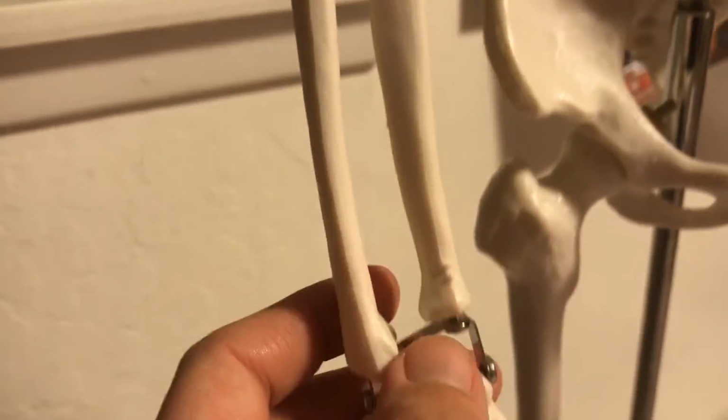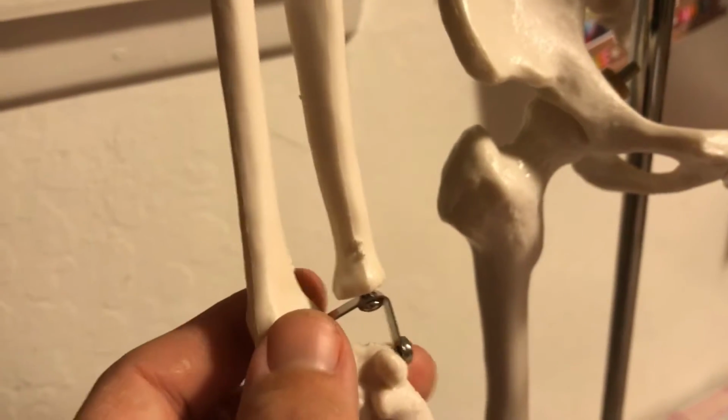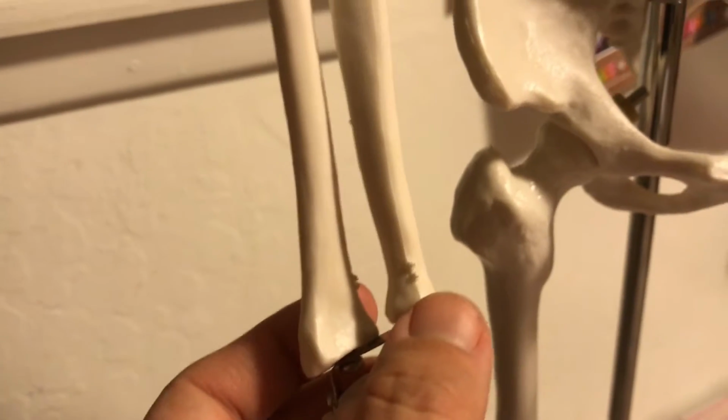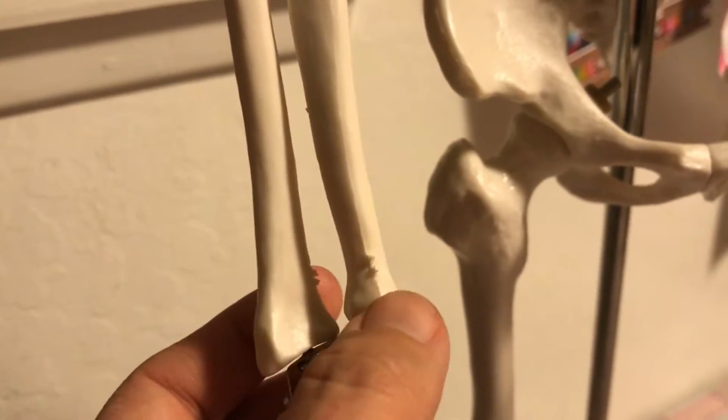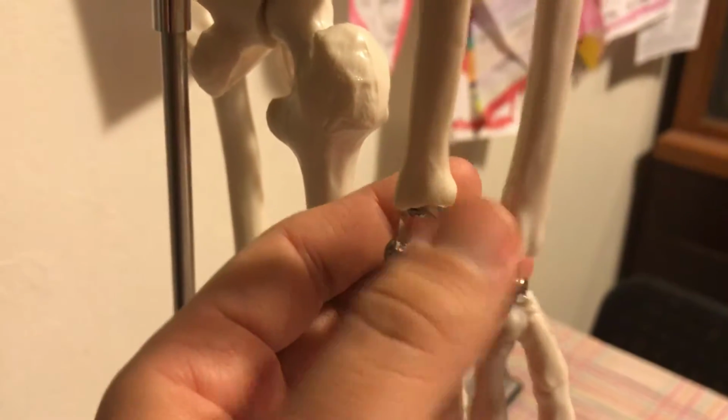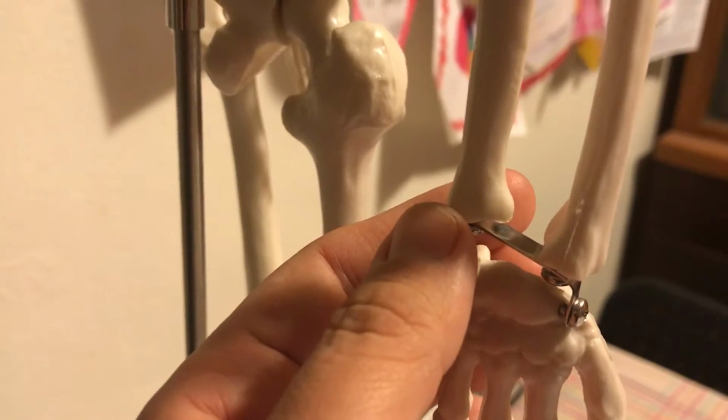Going down towards the wrist, the radial styloid process and the ulnar styloid process, which you can see much better from the posterior view. The radial styloid process and the ulnar styloid process.